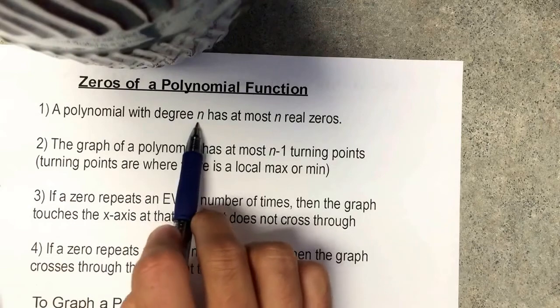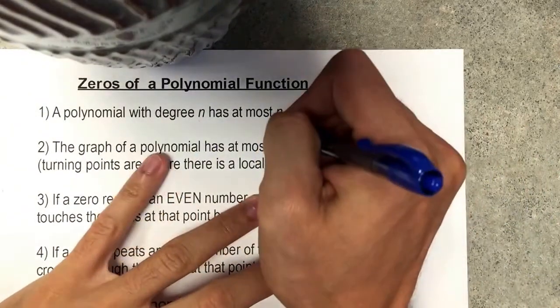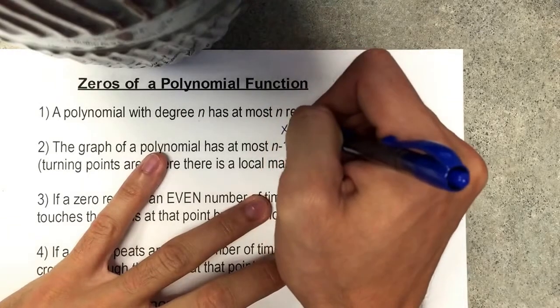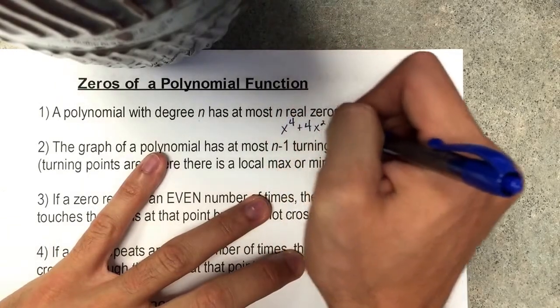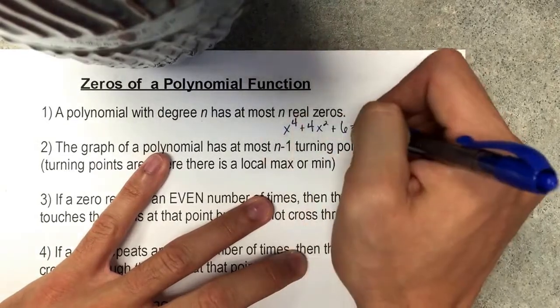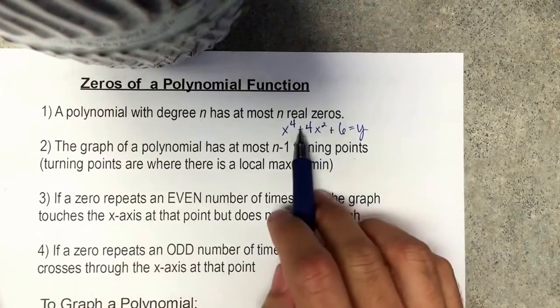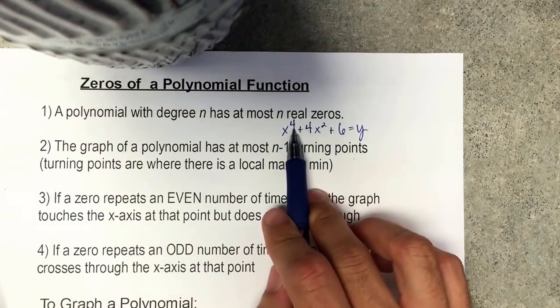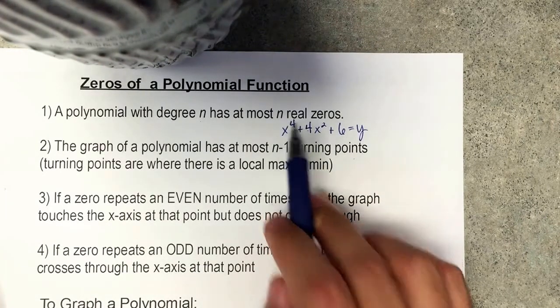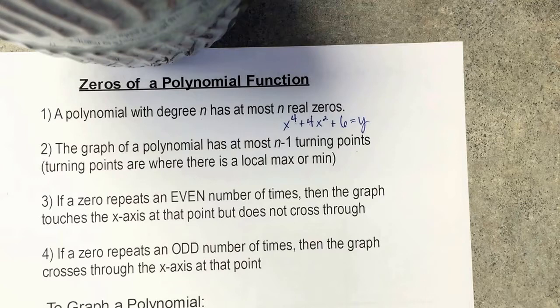Number one, if you start with a polynomial that has an n degree, so something like x to the fourth plus 4x squared plus 6, that has the chance to hit the x-axis the same number of times as its degree. So it has the opportunity to hit the x-axis 4 separate times. It doesn't mean it has to hit 4 times, it just has the opportunity to hit that many times.